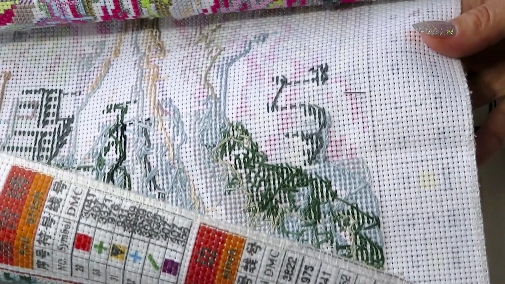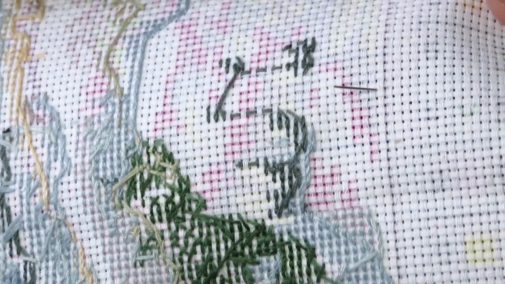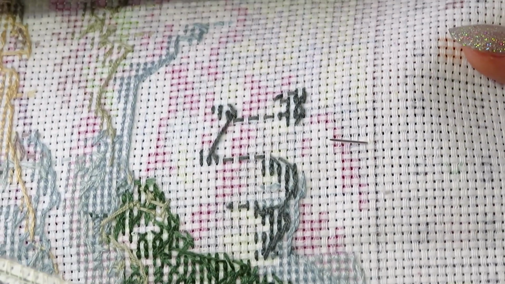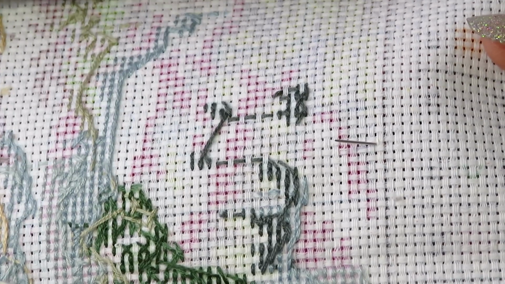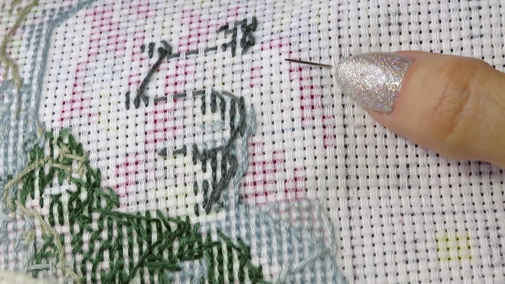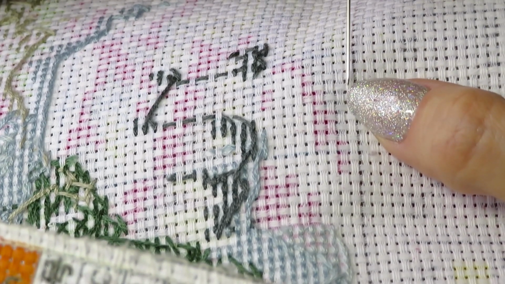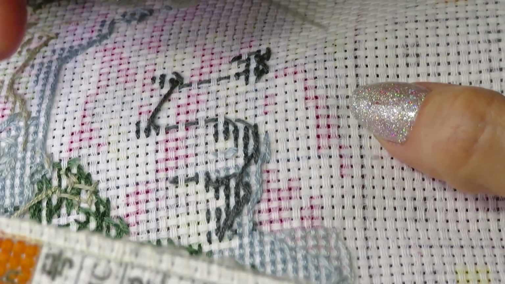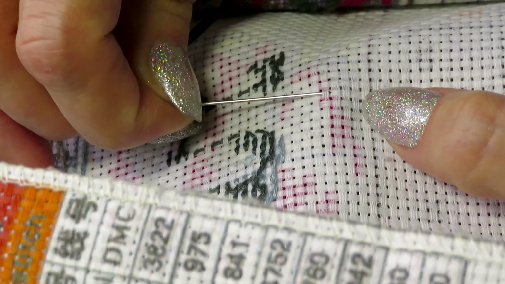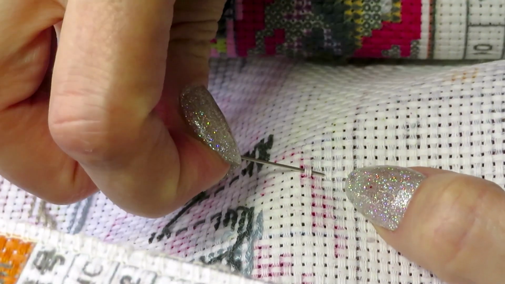Let me try to zoom. Okay, this way, I think, as much as possible till it's focused. So I know it's gonna start in here, so I'm holding with my nail to point where I have to go, and then I start to weave through those threads.